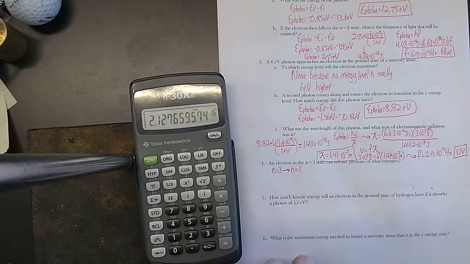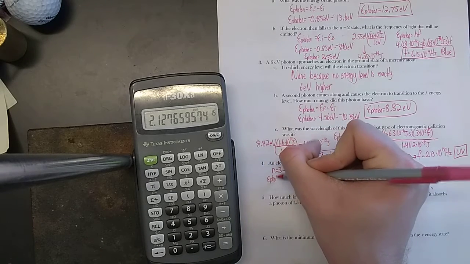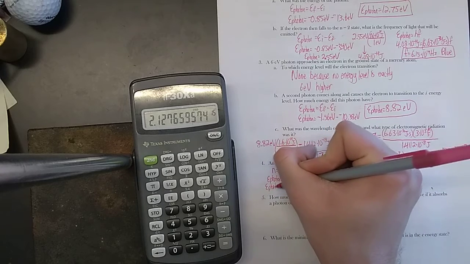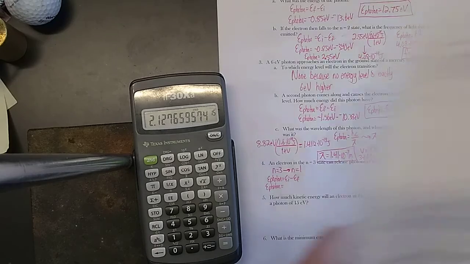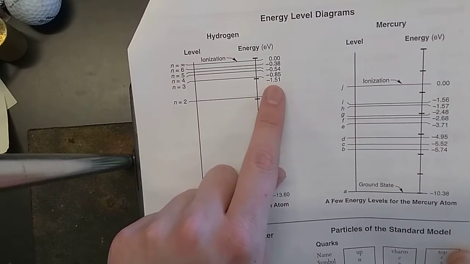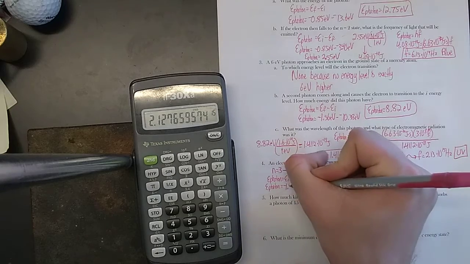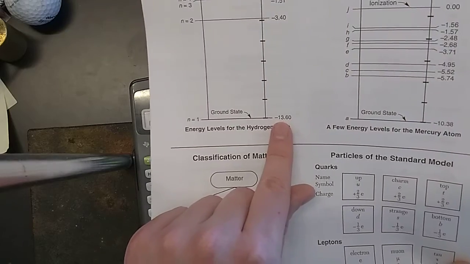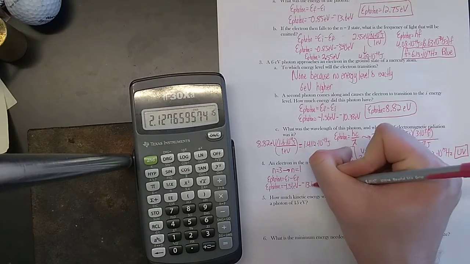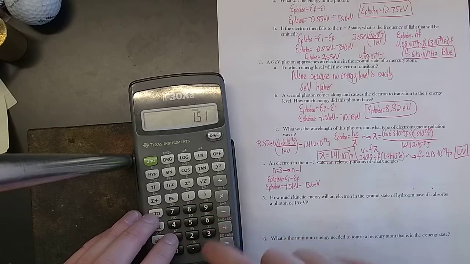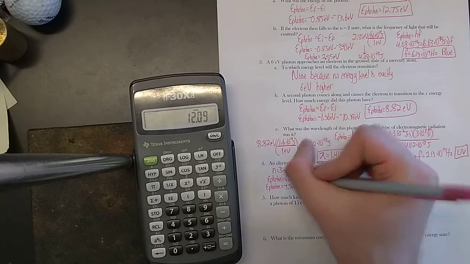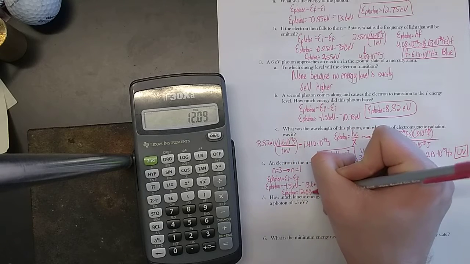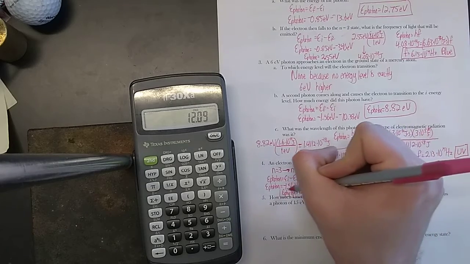If it goes from n equals 3 to n equals 1, what energy does it release? Well, E photon equals E_i minus E_f. N equals 3 is the energy state with a level of negative 1.51 eV, minus the negative ground state, negative 13.6. The energy of the released photon is 12.09 eV. That's one possibility.